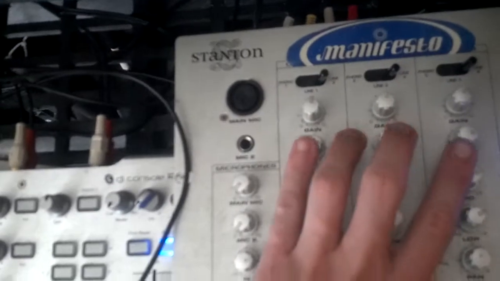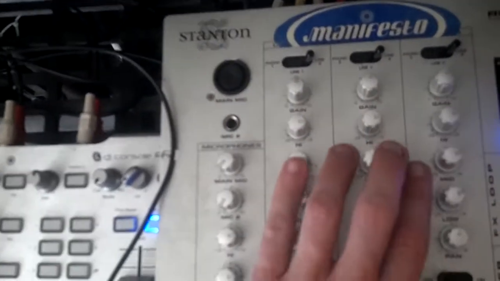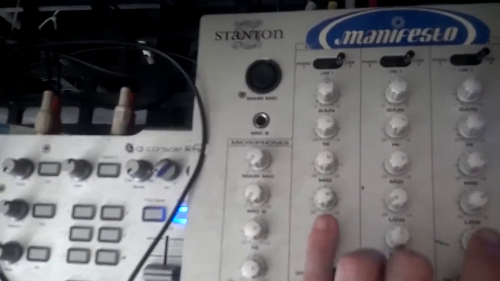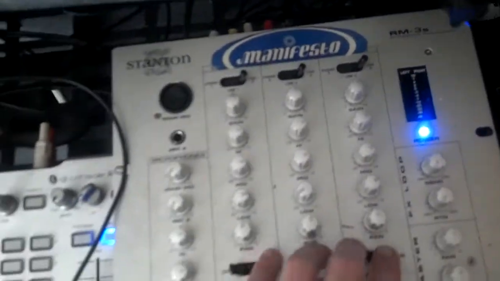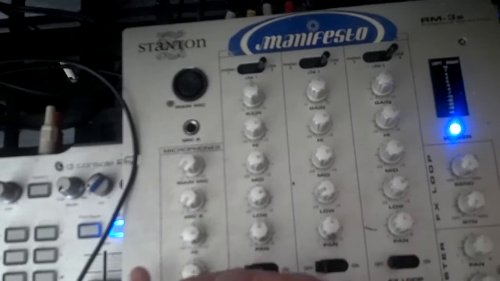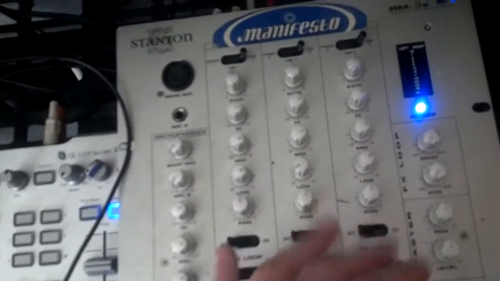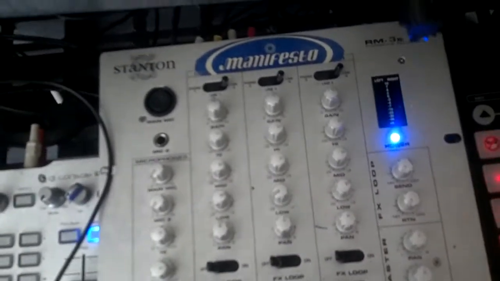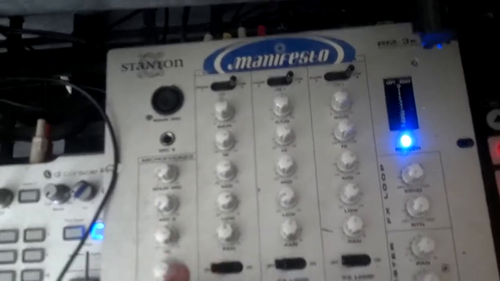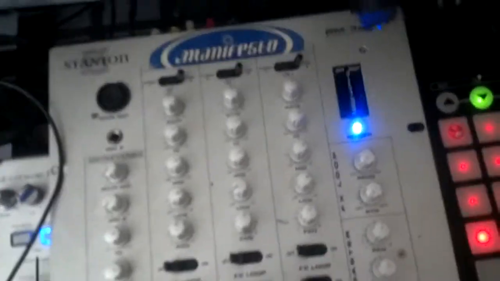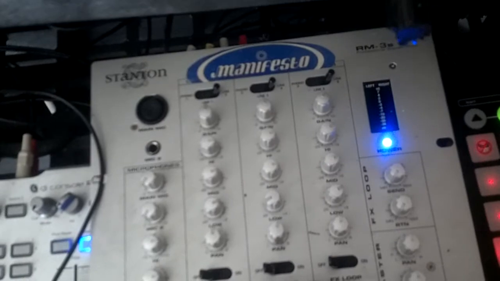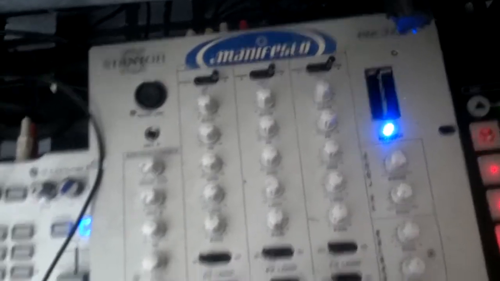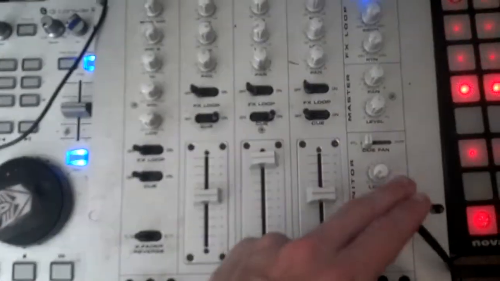Basically, at the top you have your gain. Then you have your high, mid, lows, and then pan, which I never mess with pan anyway. These I don't use, which is for if you have like an actual hardware sampler or drum machine or effects loop or stuff like that. And then this right here is to actually cue up to the headphones.